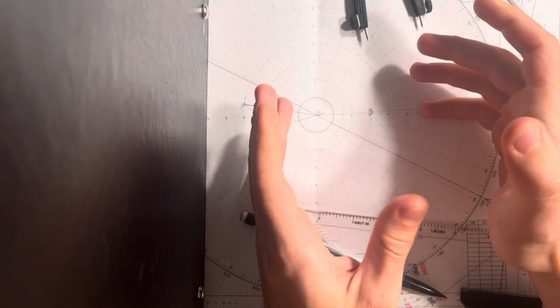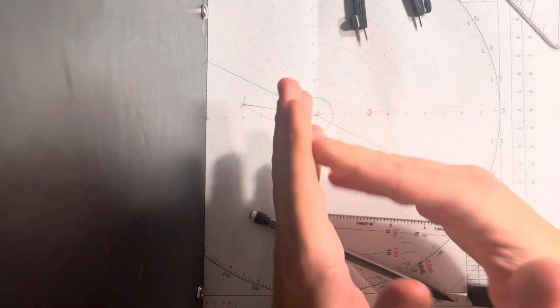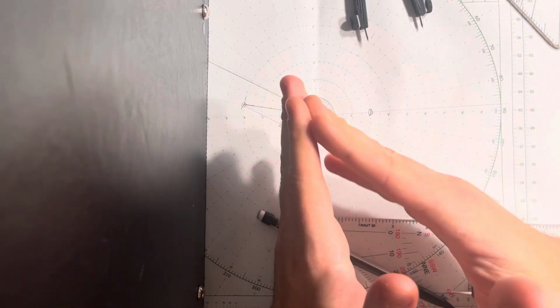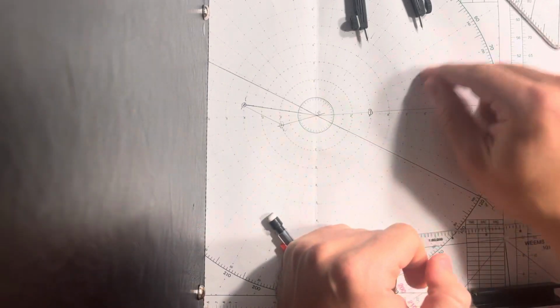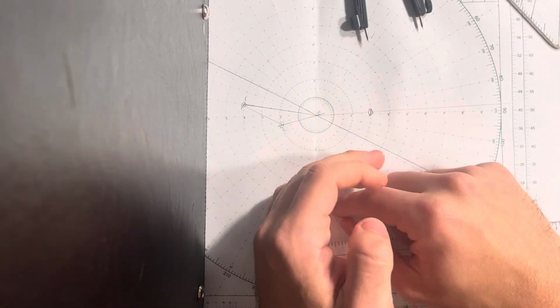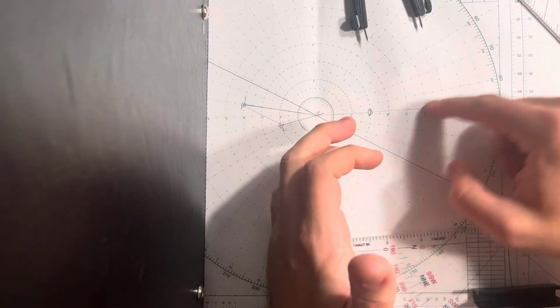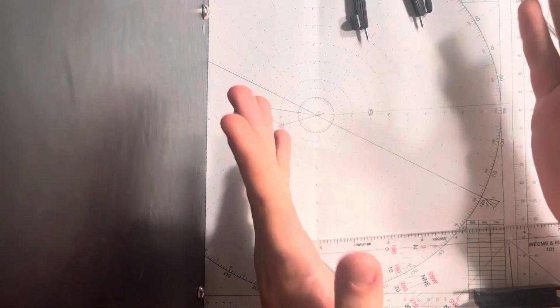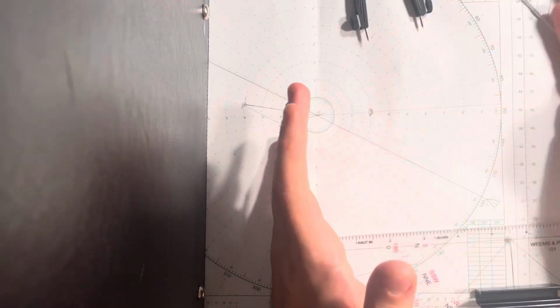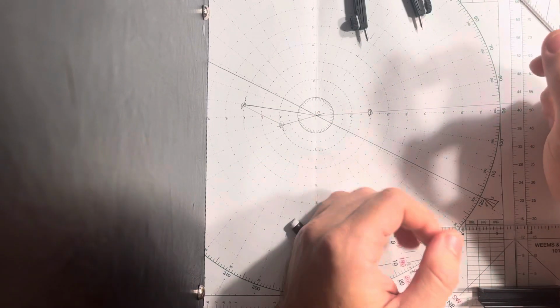Because when we're doing contact avoidance, we don't care how fast the relative motion is. We just care that the relative motion is along a certain line. It could be 10 knots along the DRM, or it could be 40 knots along the DRM. It doesn't actually matter to us. As long as it stays on that DRM, it's not going to hit us.